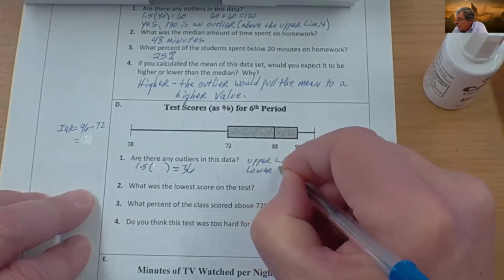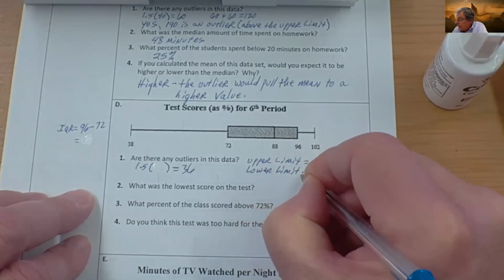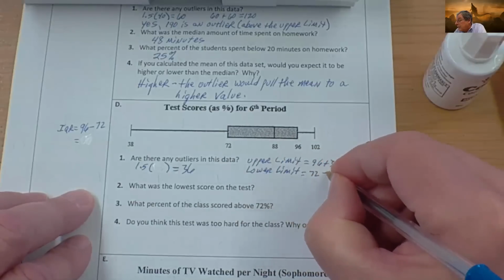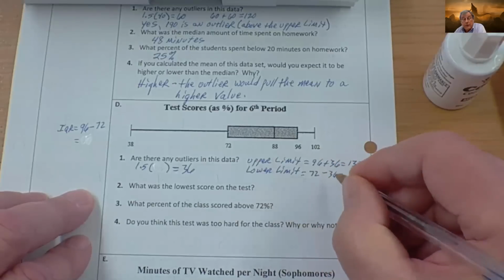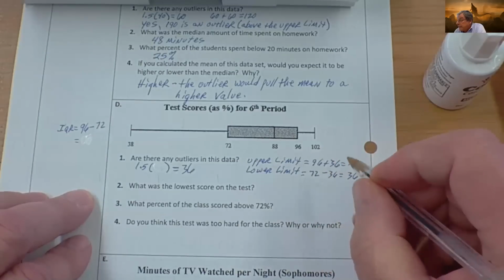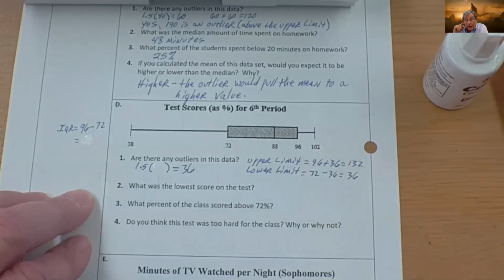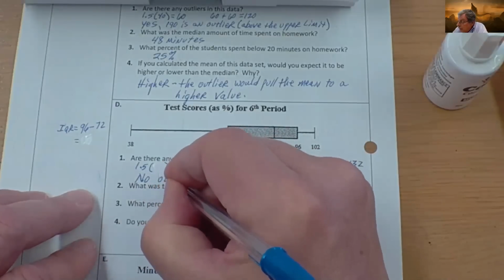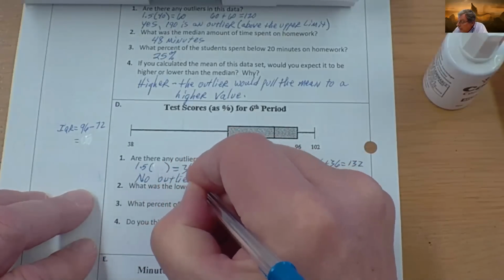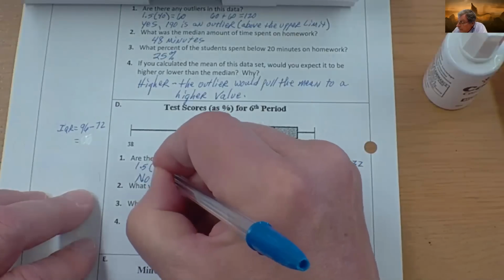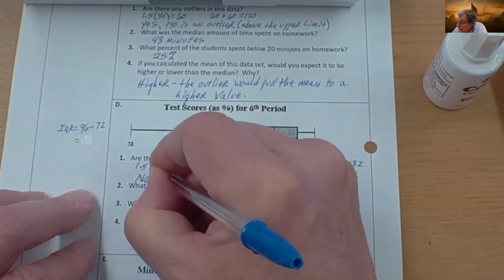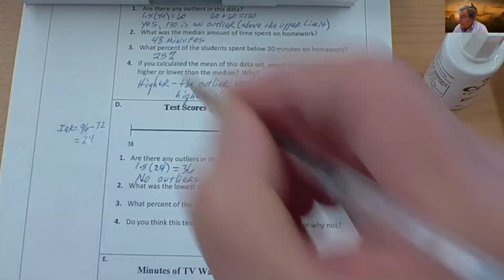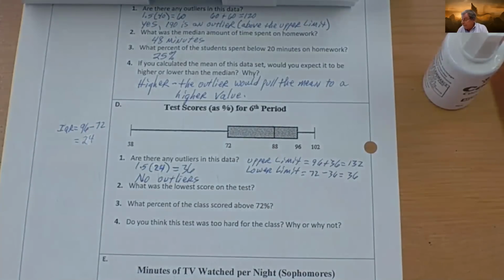The lower limit, okay, 72 minus 36 is 36. And our lowest number is 38. So no outliers. Okay, so we got that taken care of.